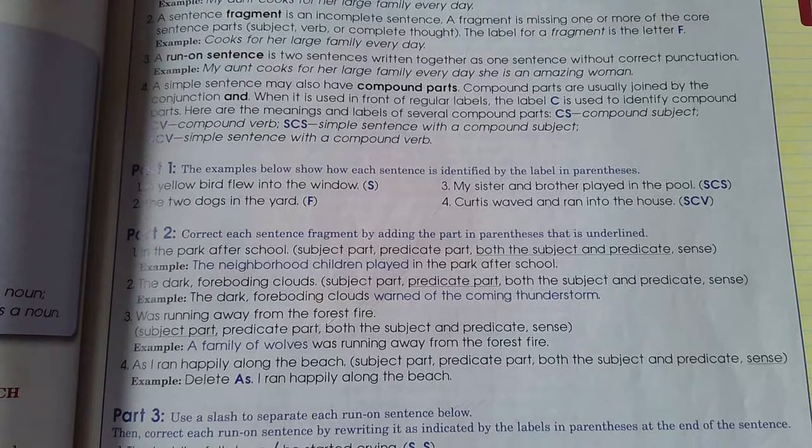Let's look at the next example. Here are the 2 sentences that are run together. The teacher eats in the cafeteria every day. The students eat in the cafeteria every day. You put a slash between the 2 sentences and then fix it by making a simple sentence with a compound subject. You take the 2 subjects and put them together. The teacher and students eat in the cafeteria every day.